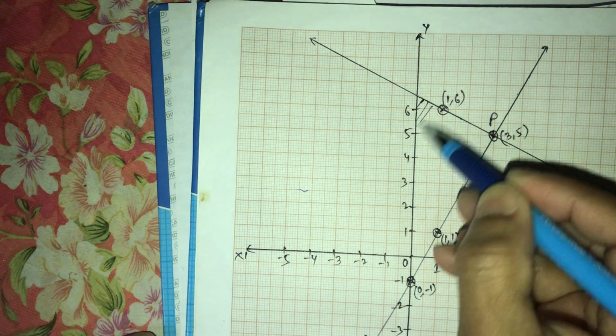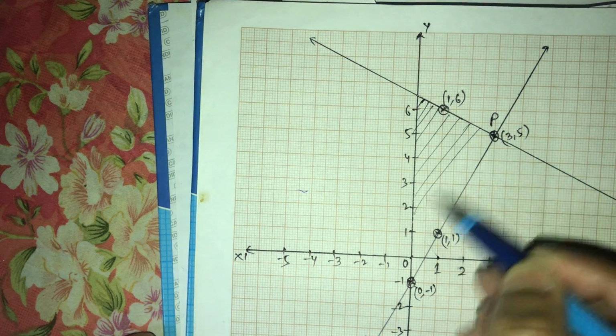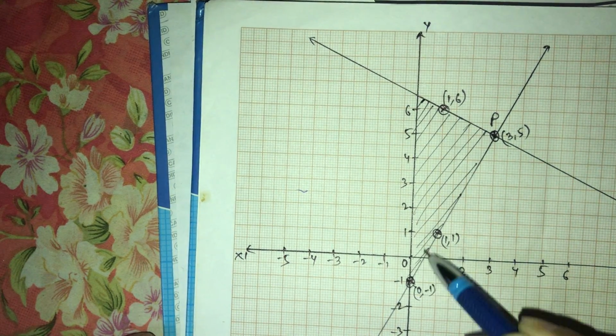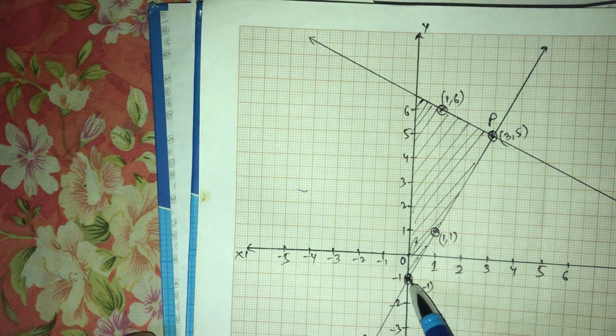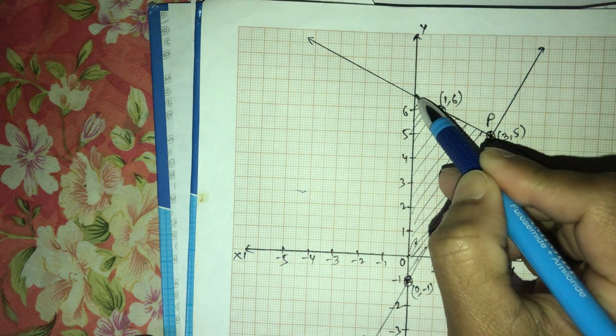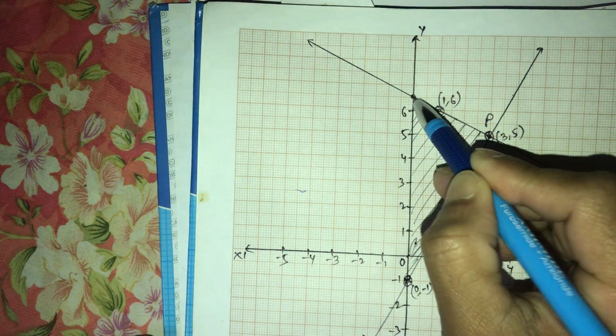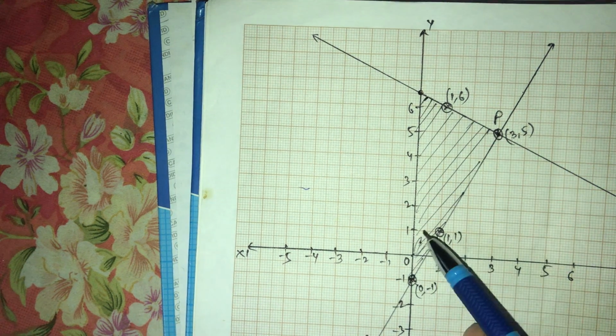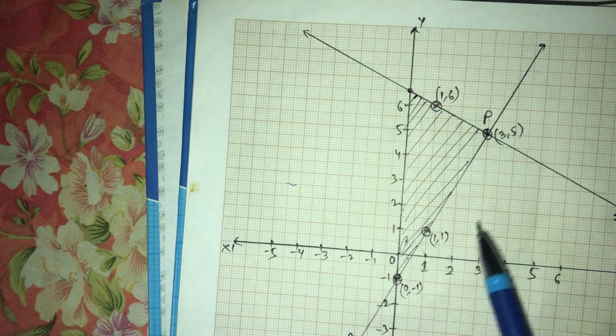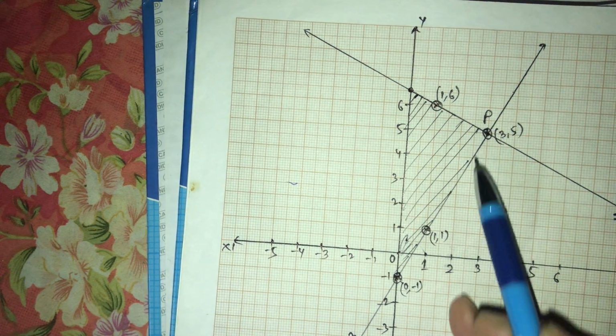So here you need to shade this part like this, all of this triangle. See, one vertex, second vertex, and the third vertex is here. So this is your triangular region, and I found many of you have shaded this other region.